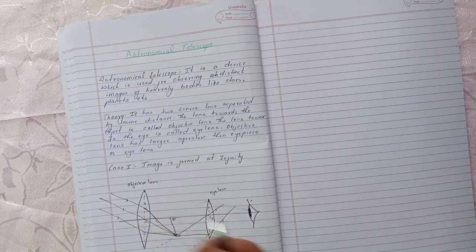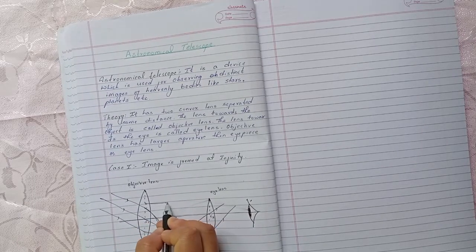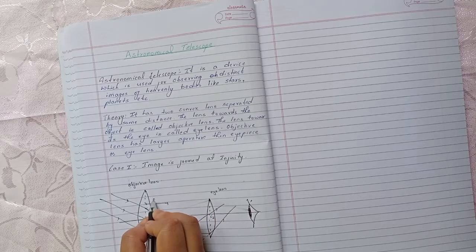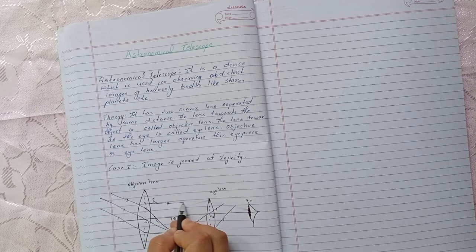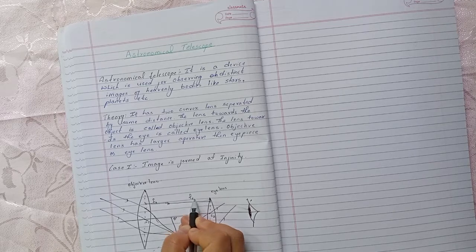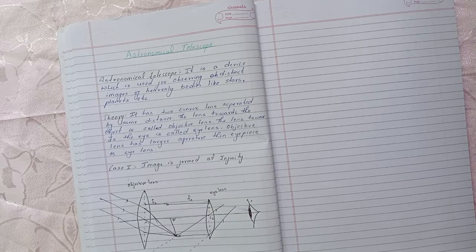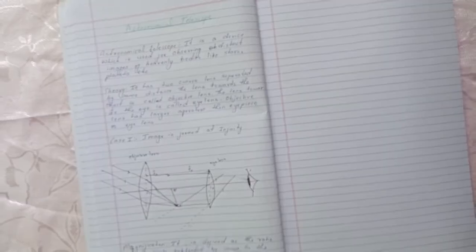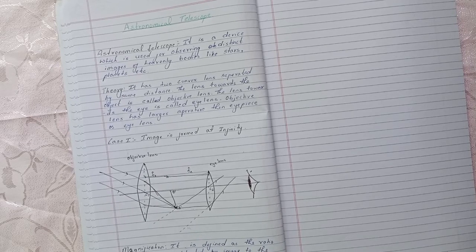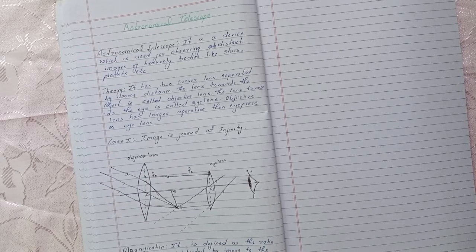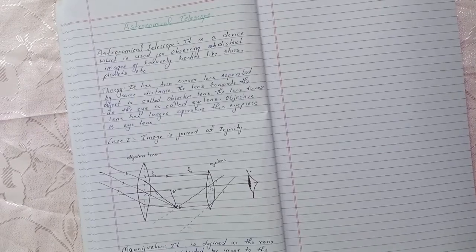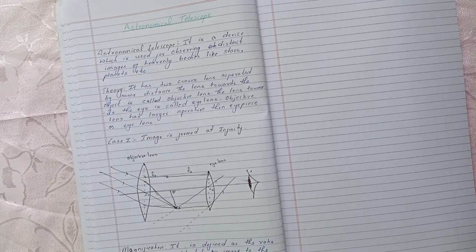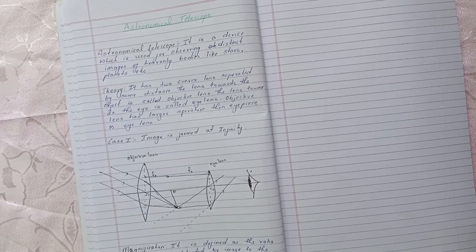The distance from the objective lens to the image formed by the objective lens is FO, and the distance from the image formed by the objective lens to the eyepiece is FE. Now, magnification is defined as the ratio of the angle subtended by the image to the angle subtended by the object on the eye. So to find out the magnification, we need the angle subtended by the image and the angle subtended by the object on the eye.